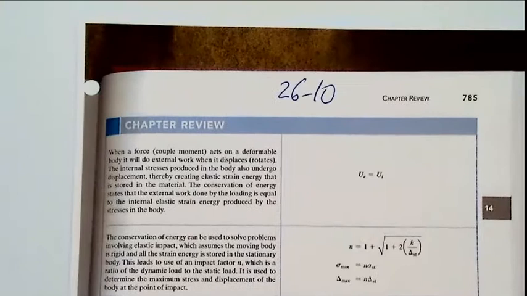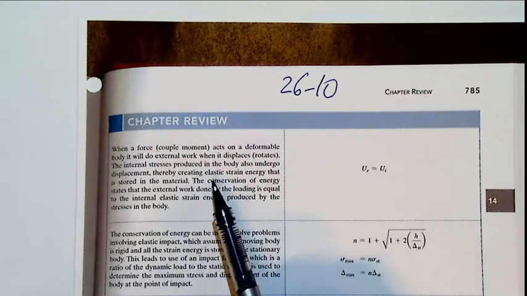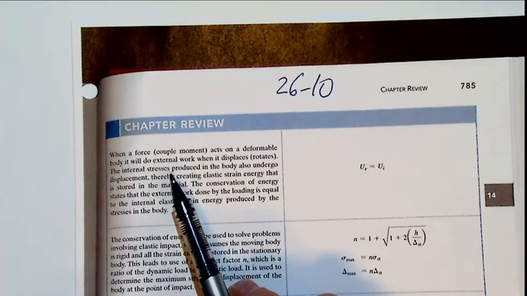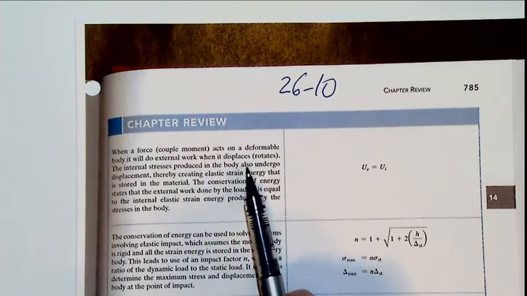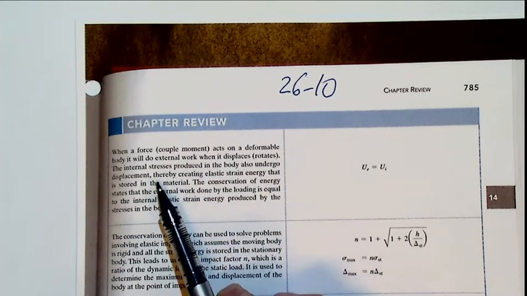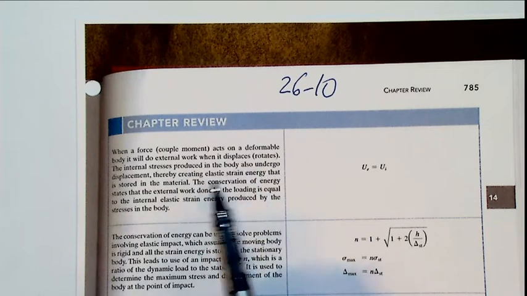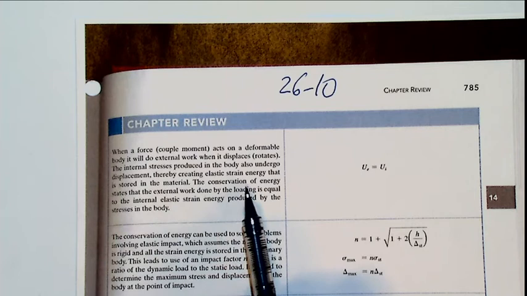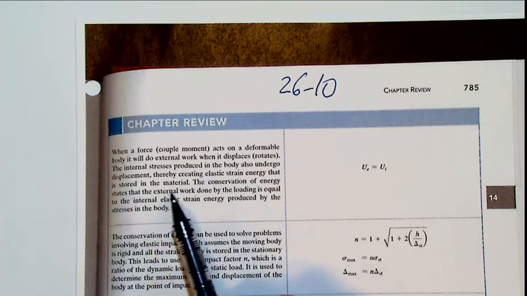Okay, let us do chapter review in this transparency. When a force or couple moment acts on a deformable body, it will do external work when it displaces or rotates. Internal stresses produced in the body also undergo displacement, thereby creating elastic strain energy that is stored in the material.